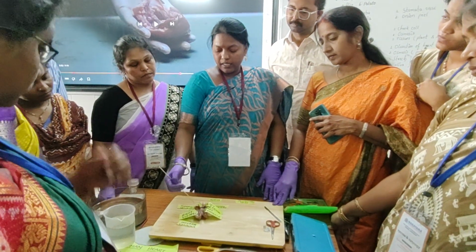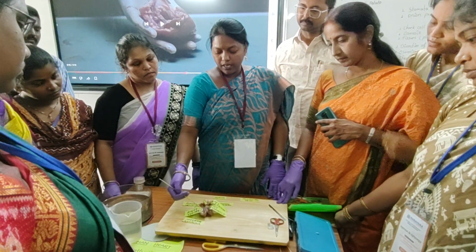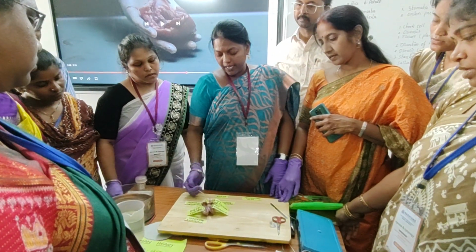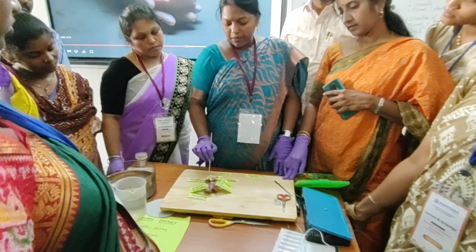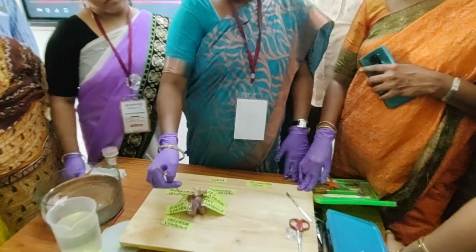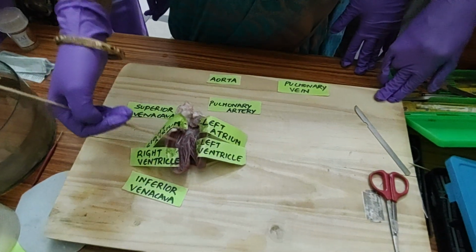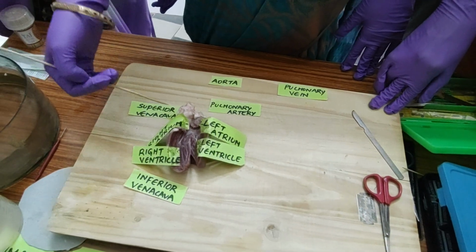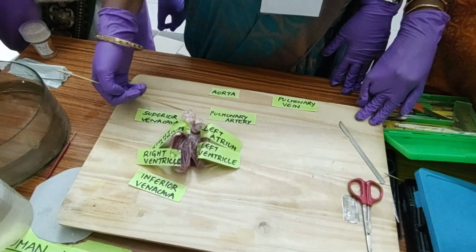And the right ventricle sends the deoxygenated blood to the lungs for oxygenation through the pulmonary artery. Between the pulmonary artery and the right ventricle there are pulmonary valves. These pulmonary valves and aortic valves prevent backflow of blood from the arteries to the ventricles.